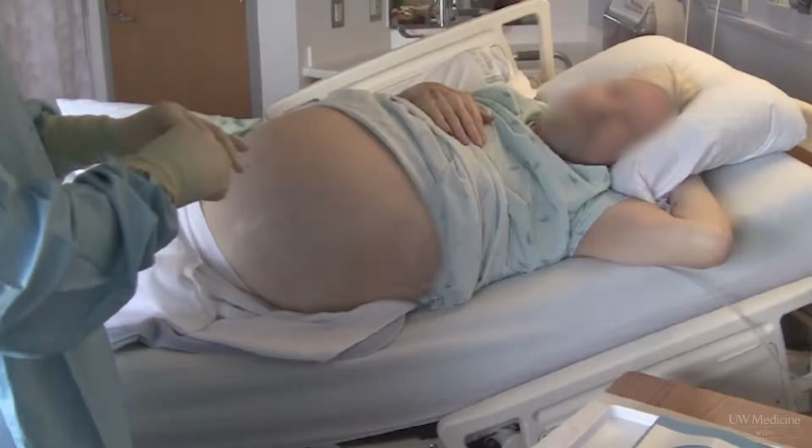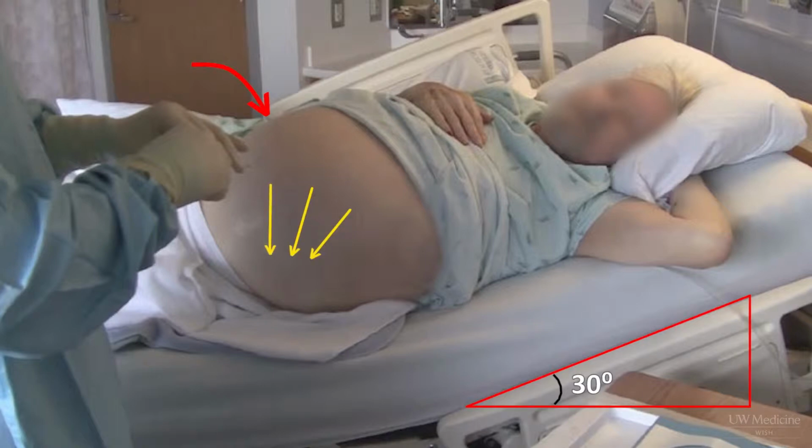Positioning for paracentesis is important. The patient should be supine. Placing pillows under the patient's flank, contralateral to the side of needle entry, and elevating the head of bed 30 degrees can help optimize the size of the visualized fluid pocket by shifting fluid into the planned area of needle entry.